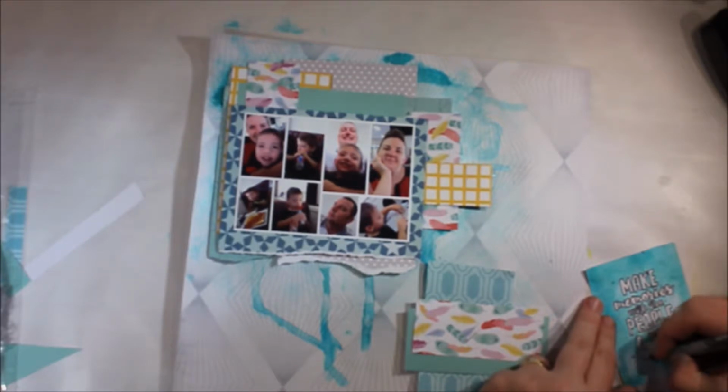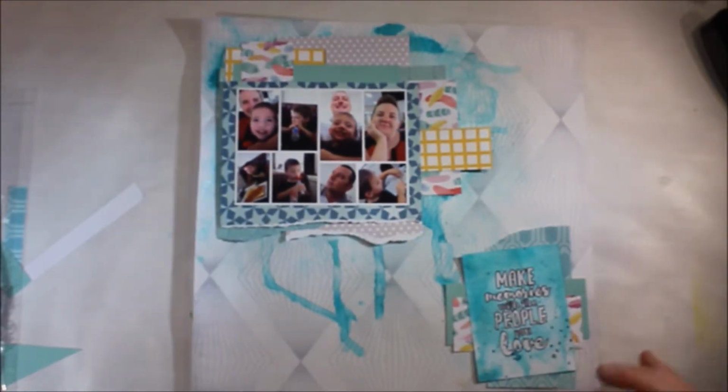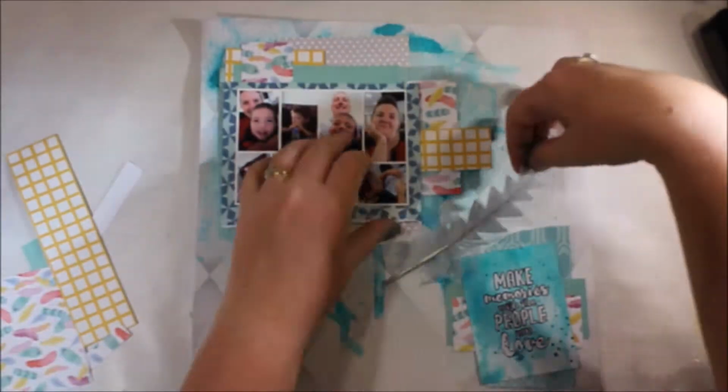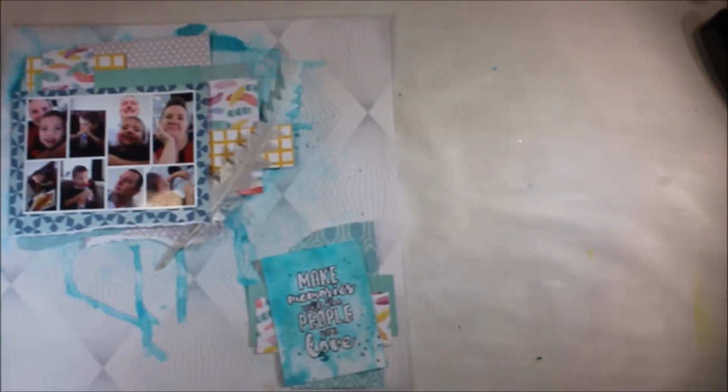So this is what I mean about getting the 3x4 watercolor card to pop. I've just traced around that wording in ordinary old black pen, and that's going to help that pop off the page. So moving on to our feather element, you can see that I've already cut one of these.